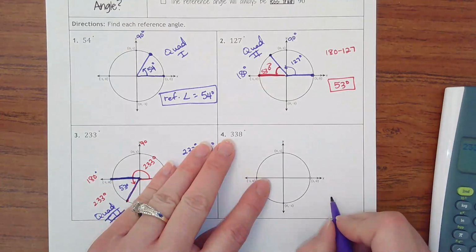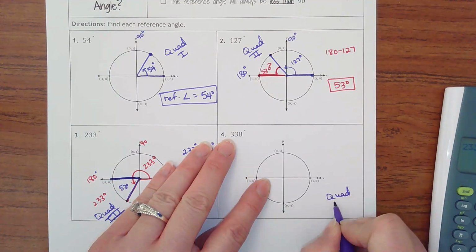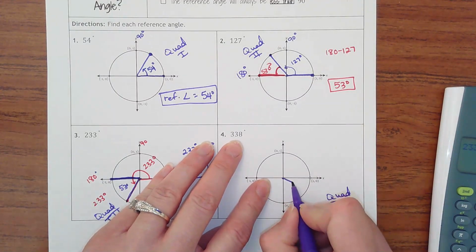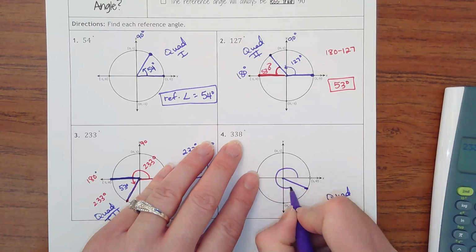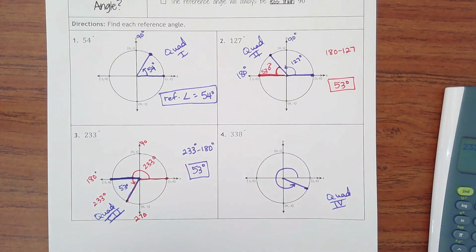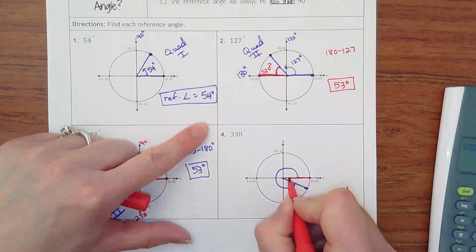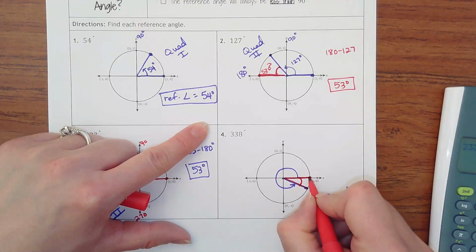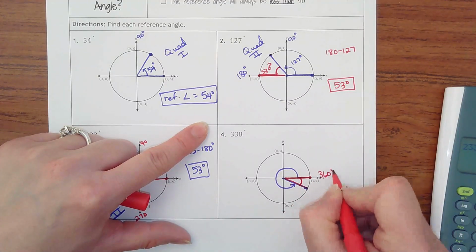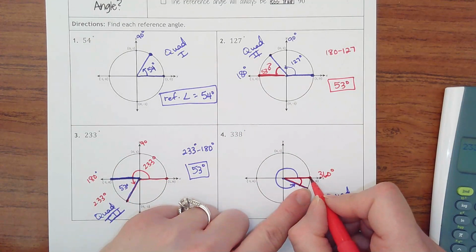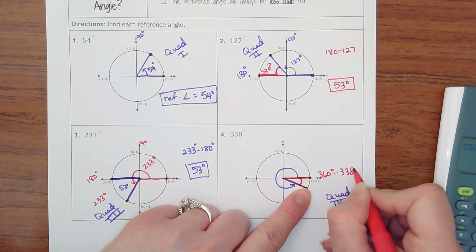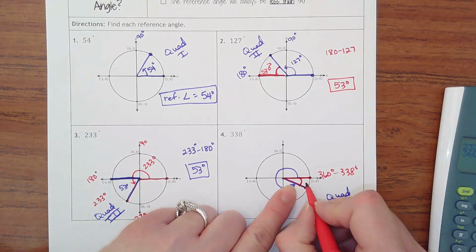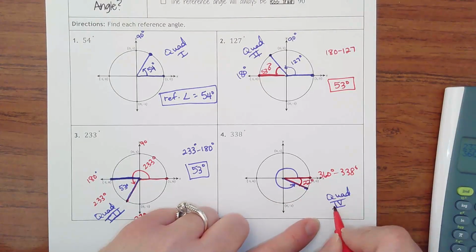This one is in quadrant 4, which is IV. Quadrant 4, 338, almost a 360. Let's put it somewhere in here. So we know this whole angle, but my reference angle is actually going to be formed now with the x-axis here and my terminal ray. So I'm wanting to know this angle. So now I'm going to use this point as 360 degrees because that's one revolution. I'm going to have to take 360 minus 338 to get the angle in here, and that would be 22 degrees.